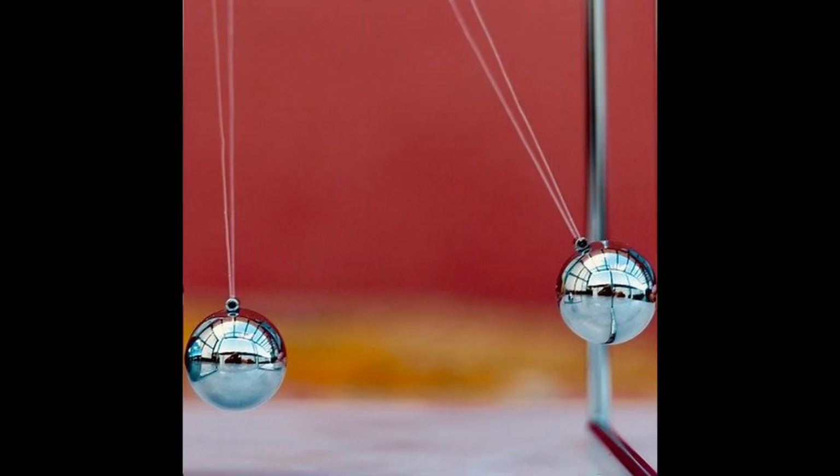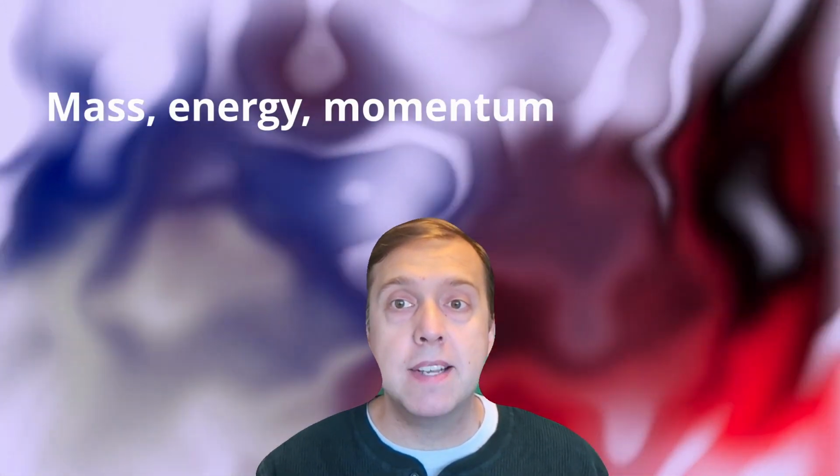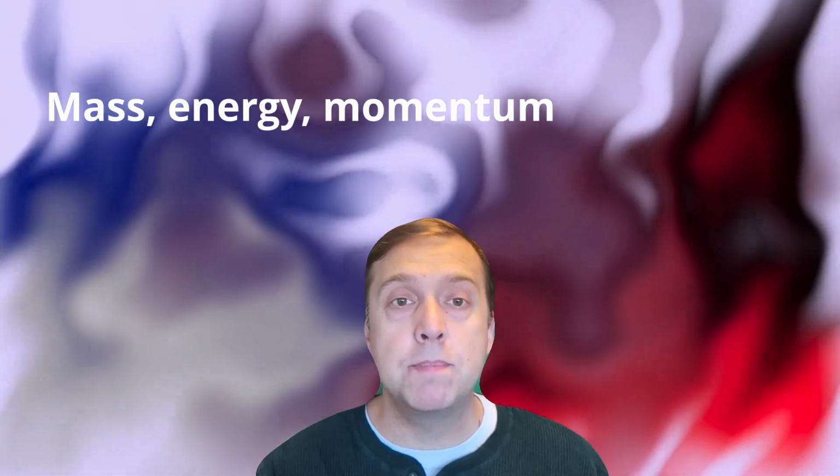The second ball will now start moving up, converting its kinetic energy into potential energy and slowing down. Eventually, the second ball will fall back down, and the same process will repeat in reverse and continue over and over again. The two balls exchange their roles upon collision. Notice that the total momentum and the total energy are the same before the collision and after the collision. There's a very deep relationship between mass, energy, and momentum in spacetime.